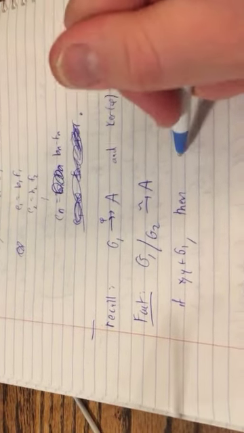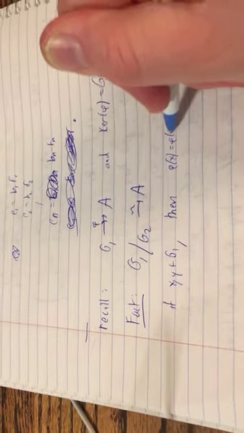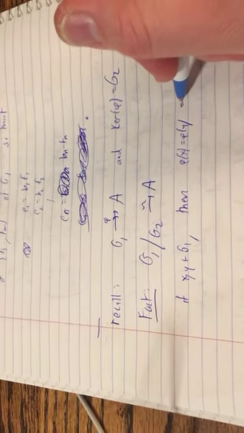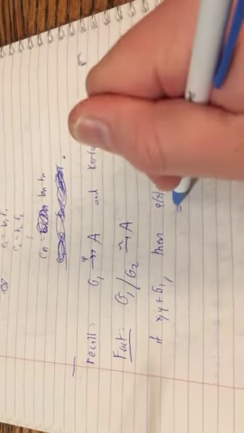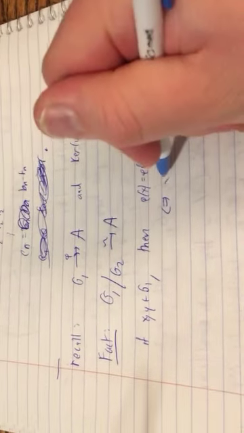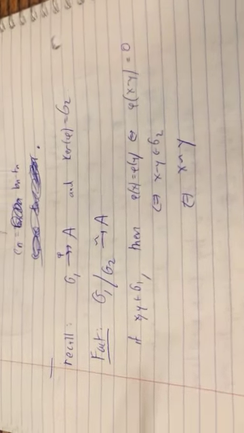If X and Y are in G1, then phi of X equals phi of Y. That's the same as saying that phi of X minus Y equals 0, and that's the same as saying that X minus Y is in G2. And that's the same as saying that X is equivalent to Y under the G2 equivalence relation.